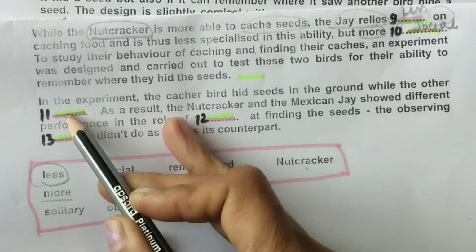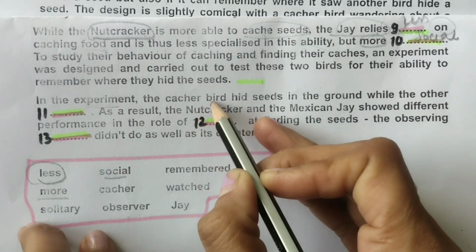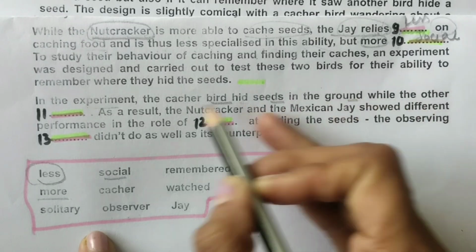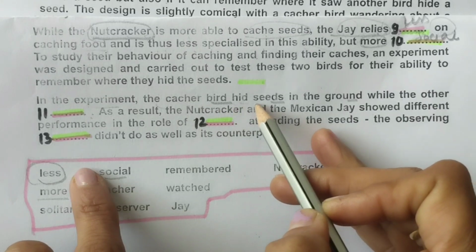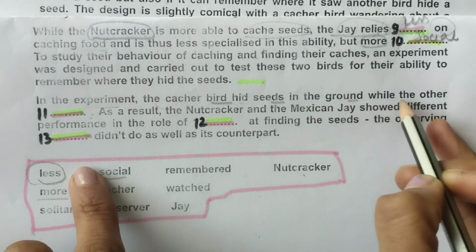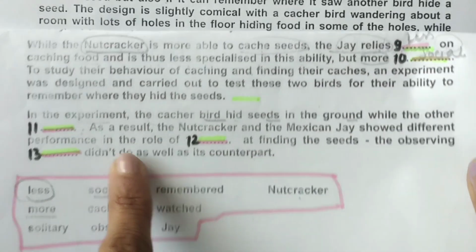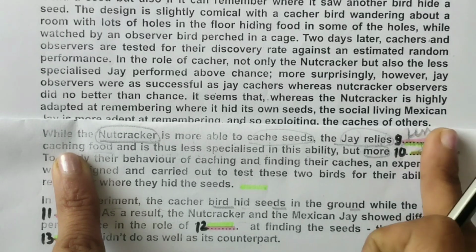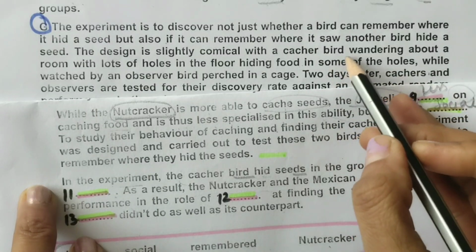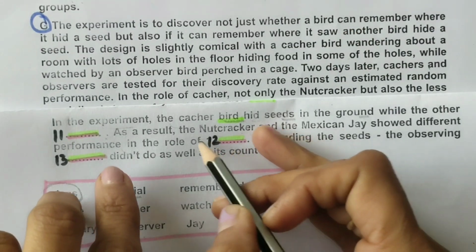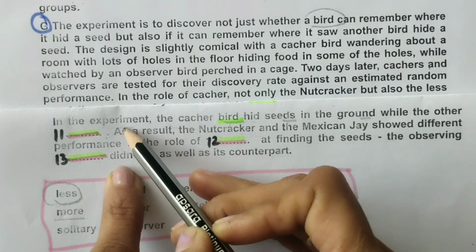Okay, now we will find the 10th and 11th. In the experiment, some other experiment, the catcher bird hides seeds in the ground while the other dash. The catcher bird hides seeds in the ground while the other. As a result, the nutcracker and Mexican jay showed different performance in the role of. Okay, let's read the other one also. The word bird is here. So here bird is here. Here the experiment is also there.